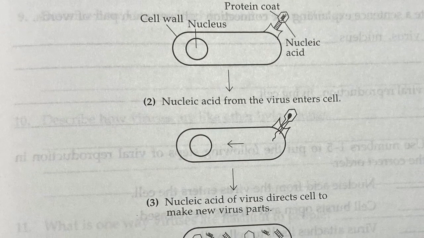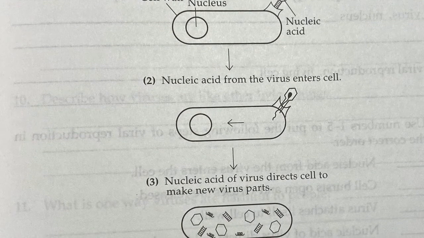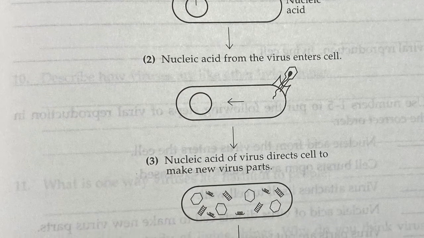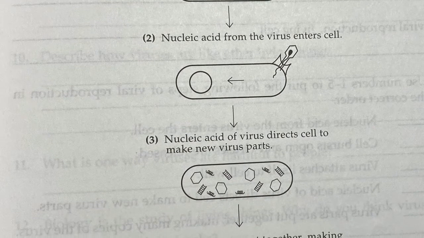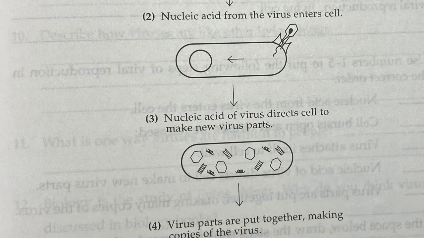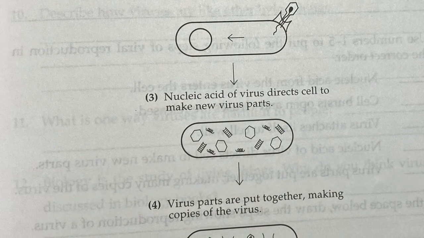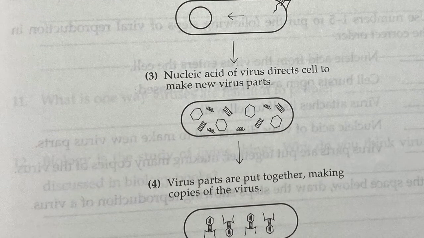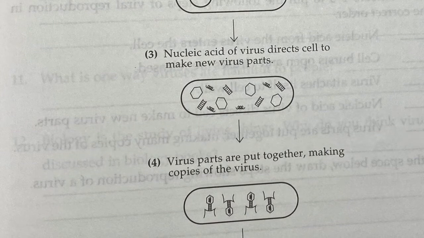The second step, the nucleic acid from the virus enters the cell. So not the whole virus goes into the cell, just the nucleic acid. After it has penetrated the cell wall, the nucleic acid of the virus directs the cell to make new virus parts. So after the nucleic acid from the virus goes into the cell, it attacks the nucleus. And you know how the nucleus tells the cell what to do, and it tells the organelles how to function and stuff.